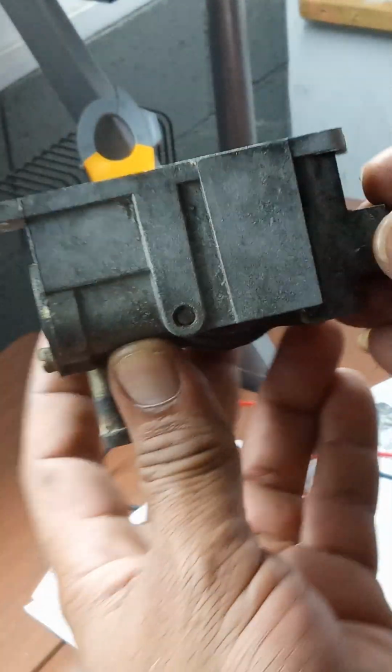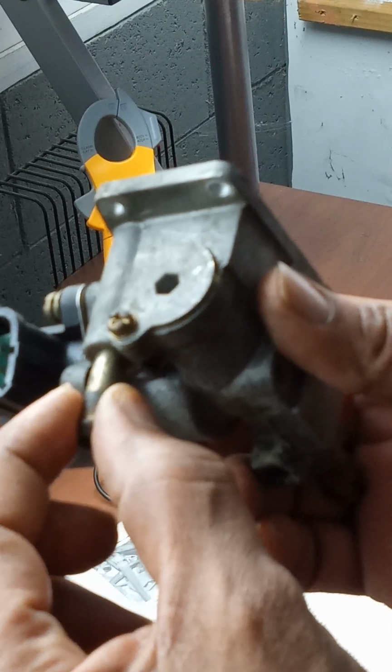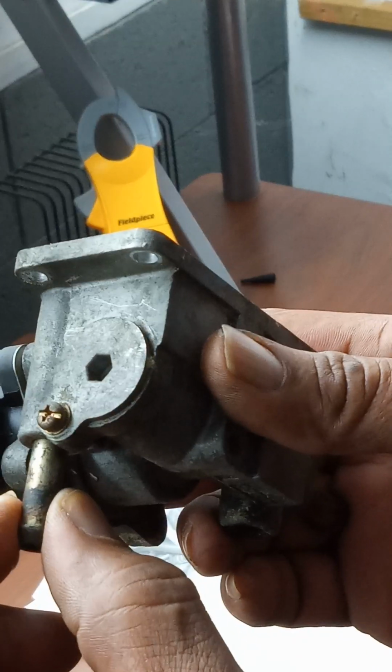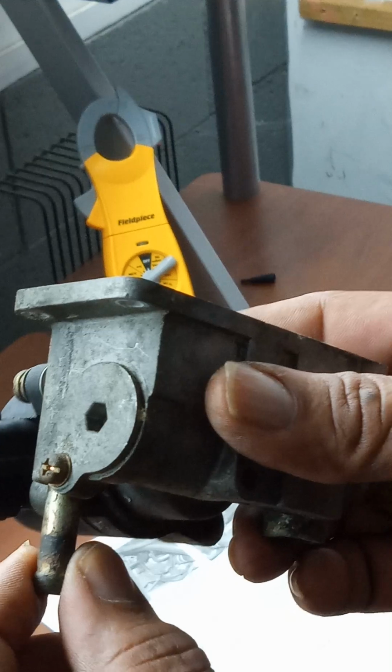When you buy the new one, buy the whole thing, the whole housing and everything. It's got a port, it's got a hose right there and a hose right there. You're gonna use some needle nose pliers. You might want to go buy you some long needle nose pliers if you don't have some.